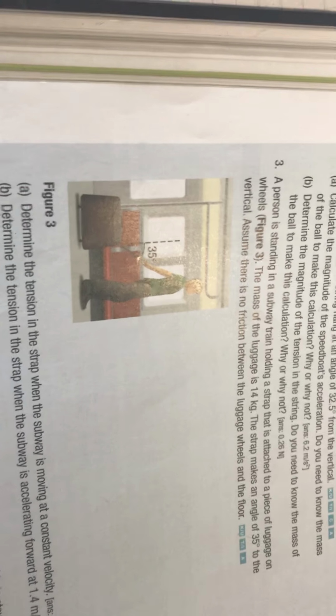In order to find tension, we do F net equals ma. We know that our mass is 14 kilograms, and we're looking for the tension. This is when the subway is moving at a constant velocity. When something is moving at constant velocity, if v is constant, that means the acceleration is 0.